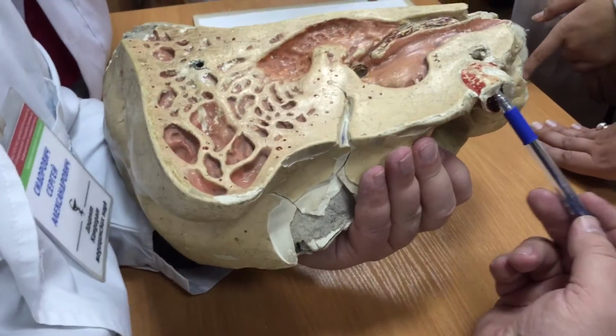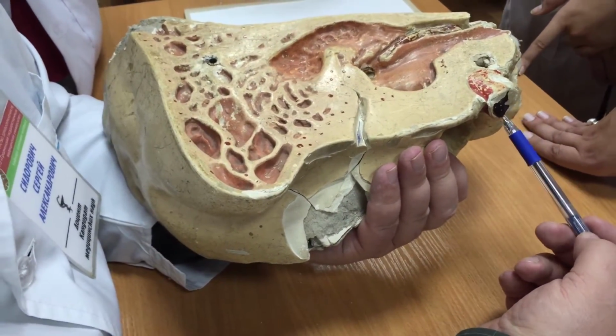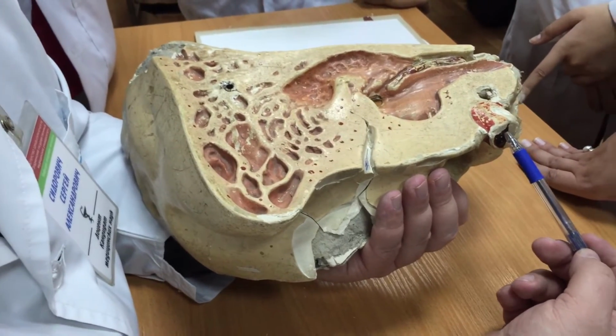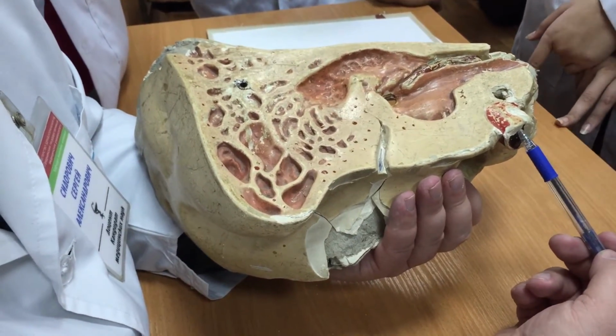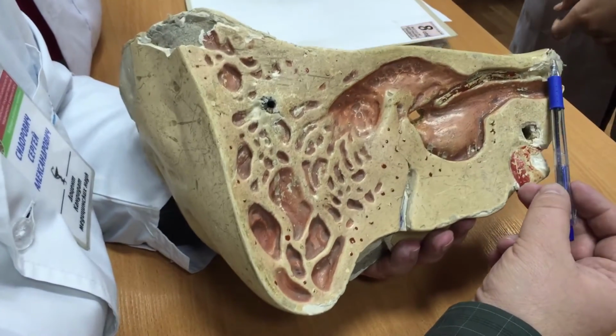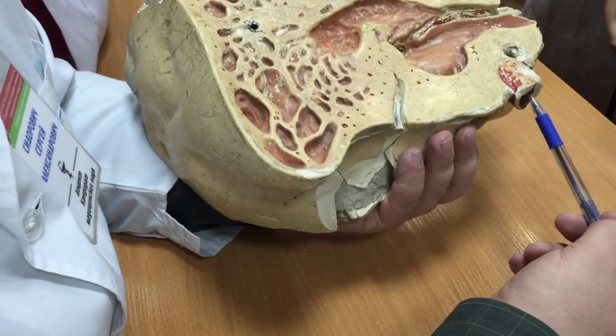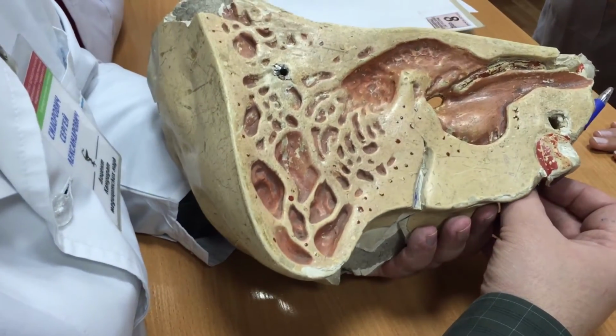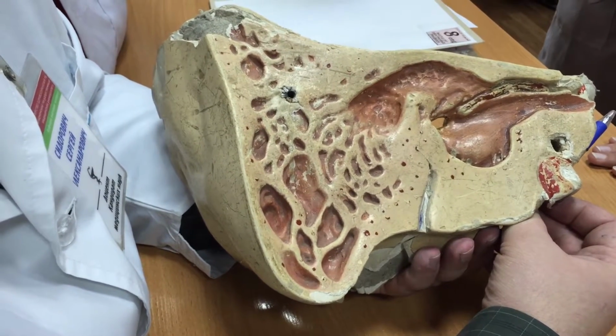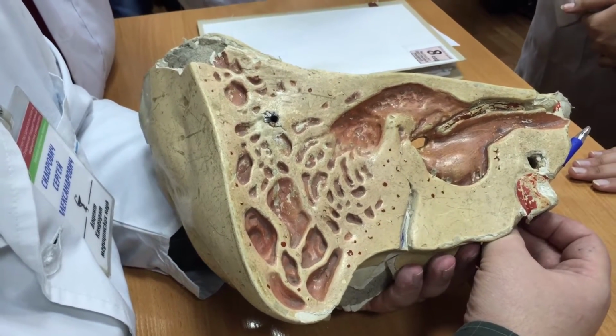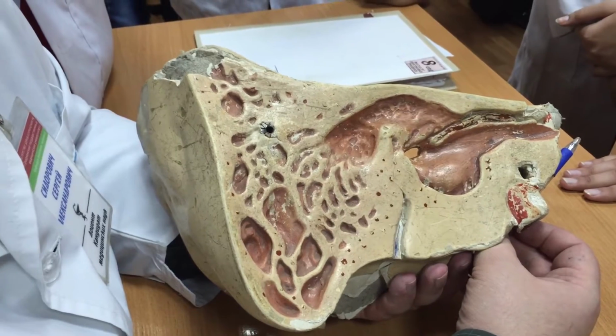Who can answer? What is this artery which passes through temporal bone? Auricularis. Branch of external carotid artery.